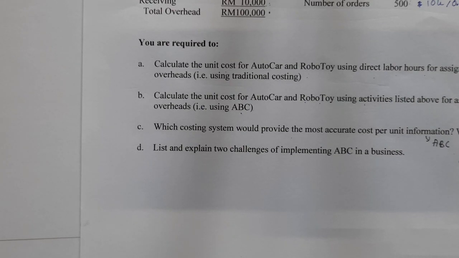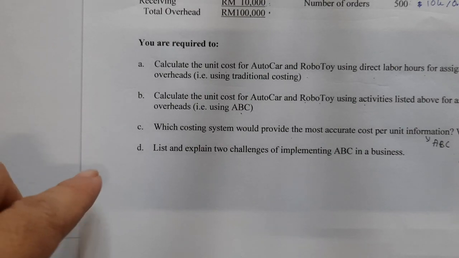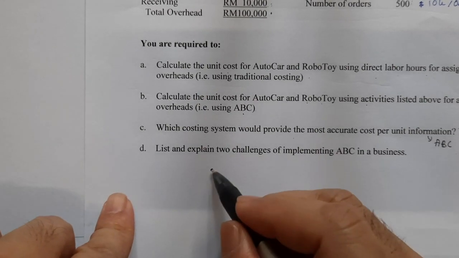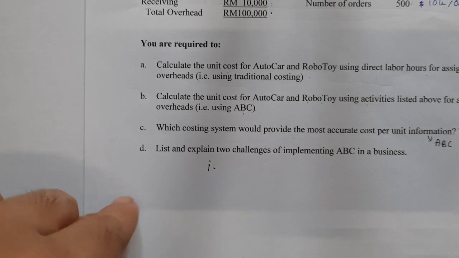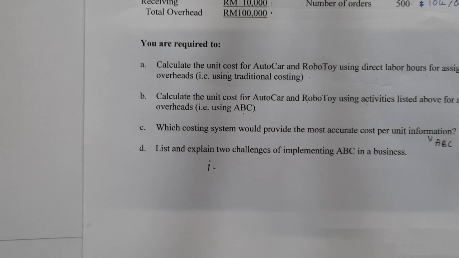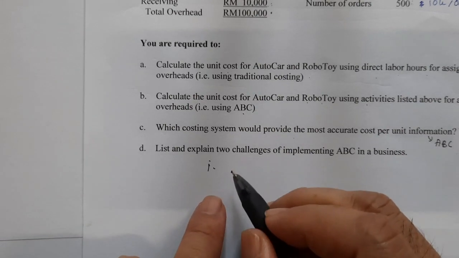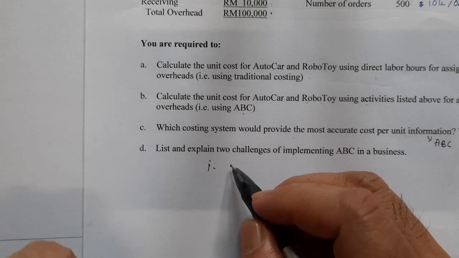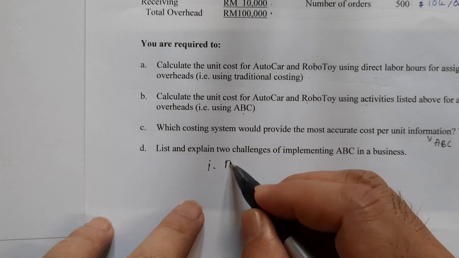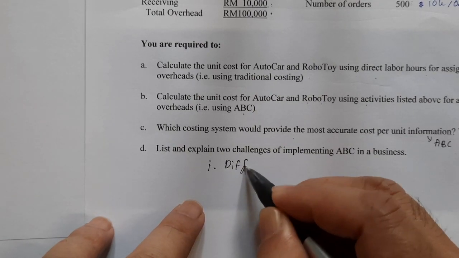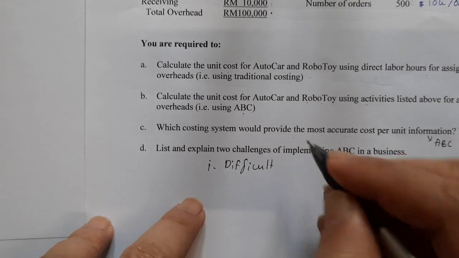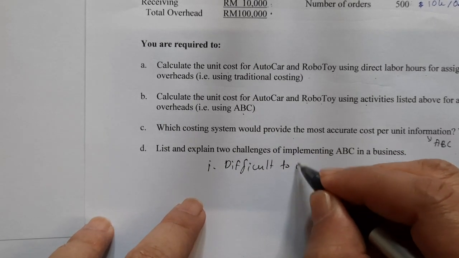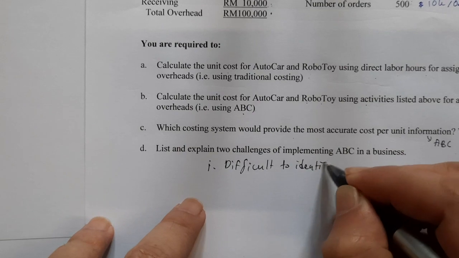The main challenge that you will face is this one. When you want to implement ABC in a business, the first challenge is that it is difficult to identify activities of production.